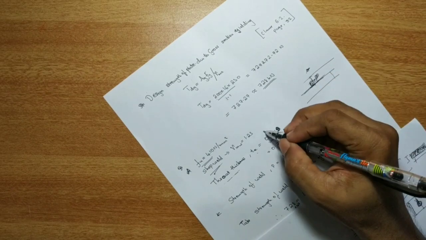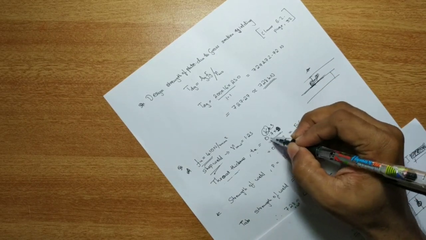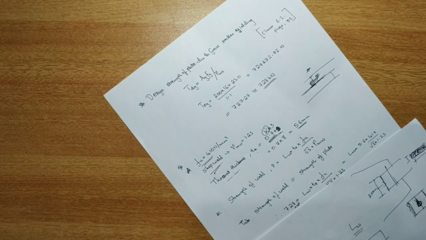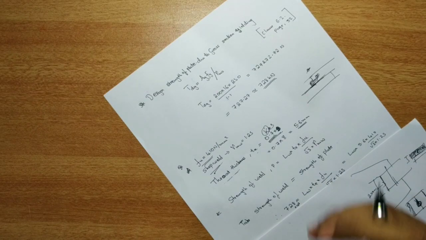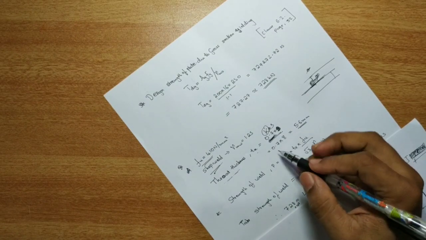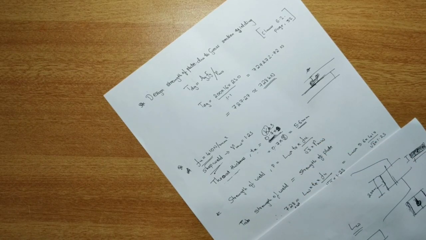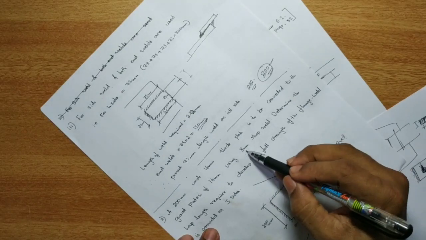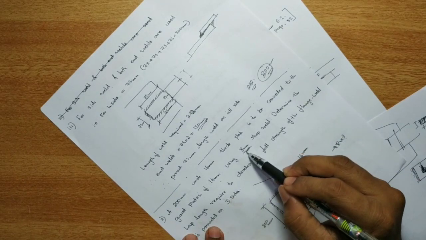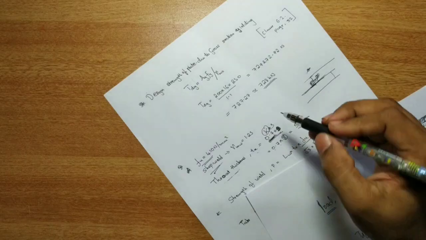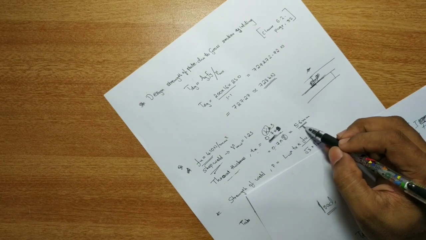So this is K into S, where K value is 0.7 from page number 78, table number 22. S is 8 mm, mentioned in the question itself, using 8 mm shop weld, so 0.7 into 8 is 5.6.